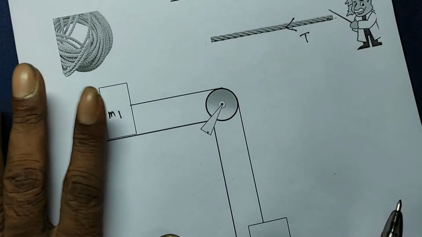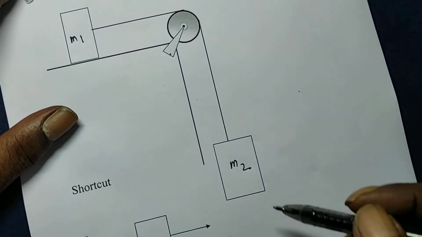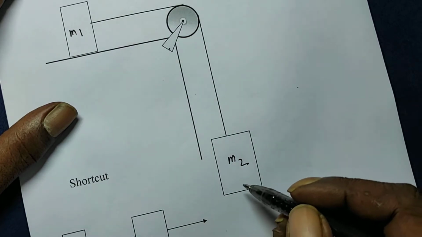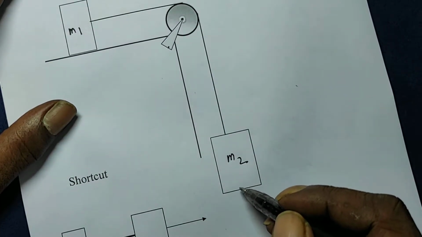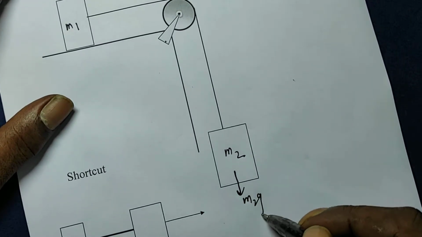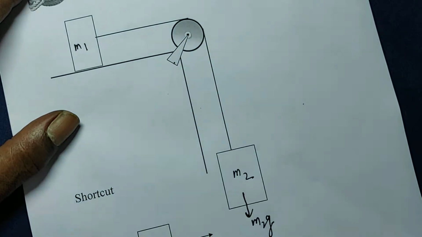It is just an inanimate mass, right? And so what will happen, this mass M2, due to its weight M2 times G, due to the pull of the earth, this mass will be pulled towards the right.